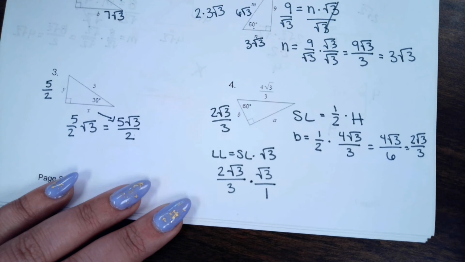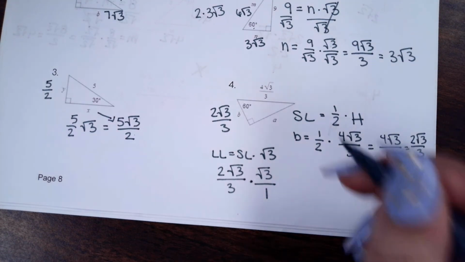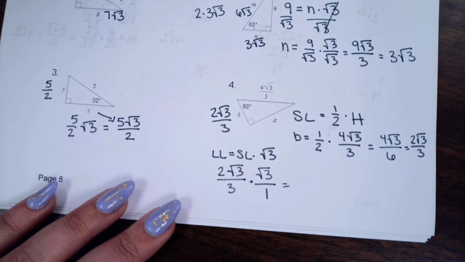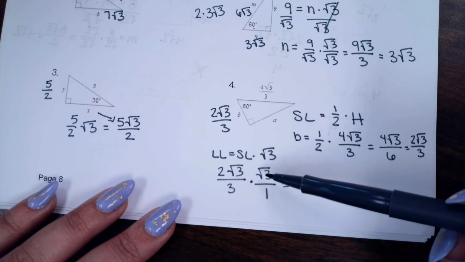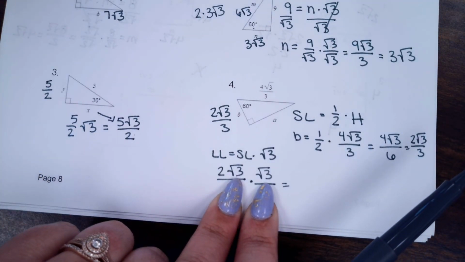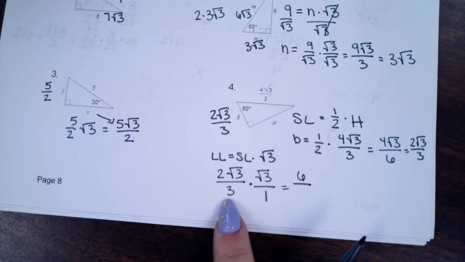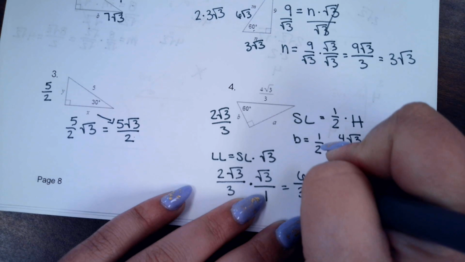We can really think of that as the square root of 3 over 1, right? Every number is over 1. We just don't always write it. And then we just multiply fractions. 2 root 3 times root 3. Well, let's think about it. These are just going to give me 3 times 2 is 6 over 3 times 1 gives me 3.